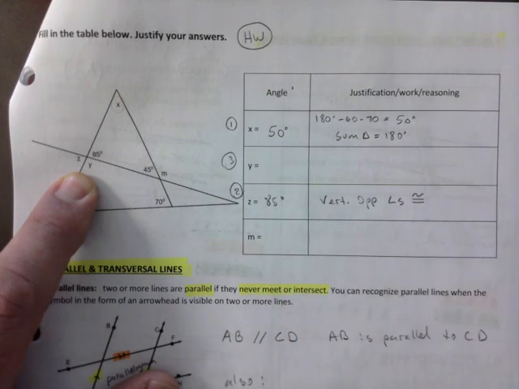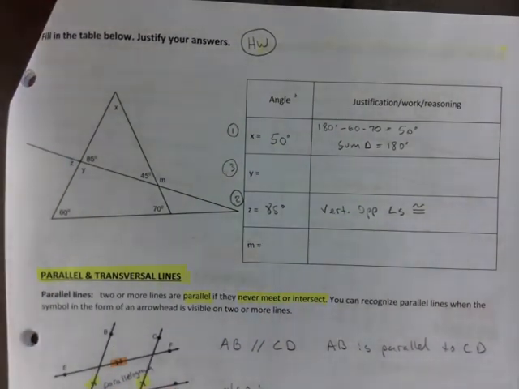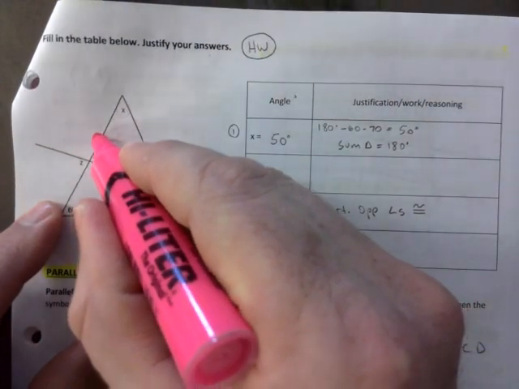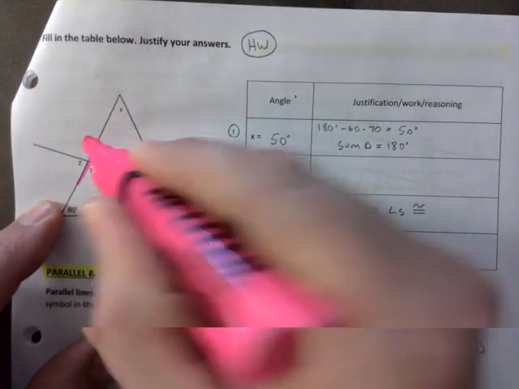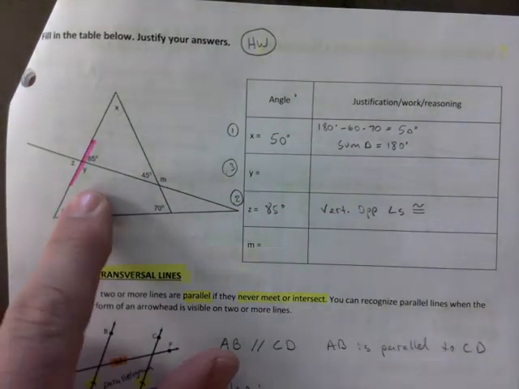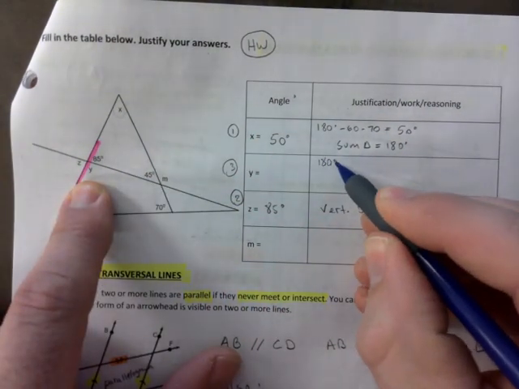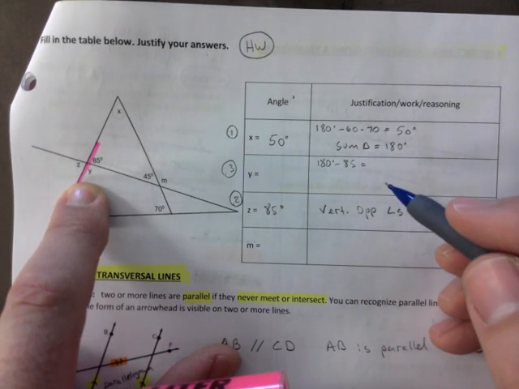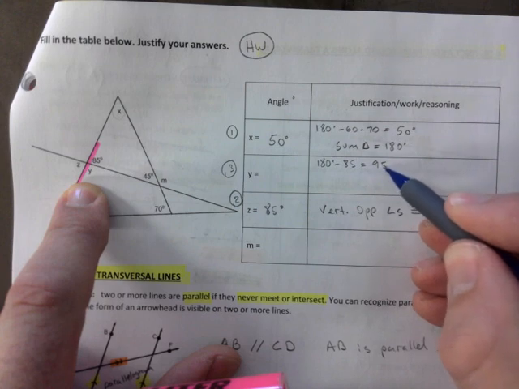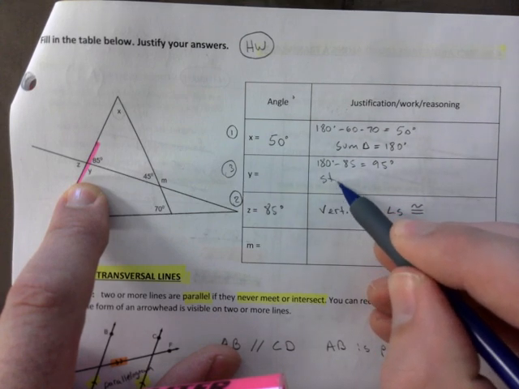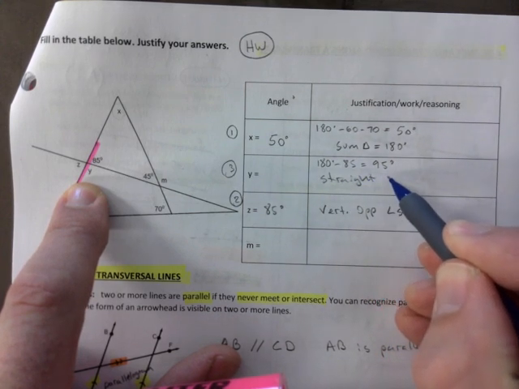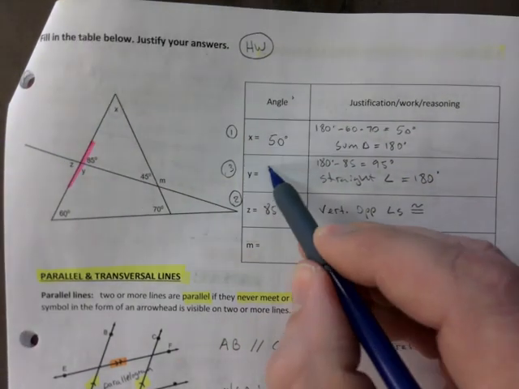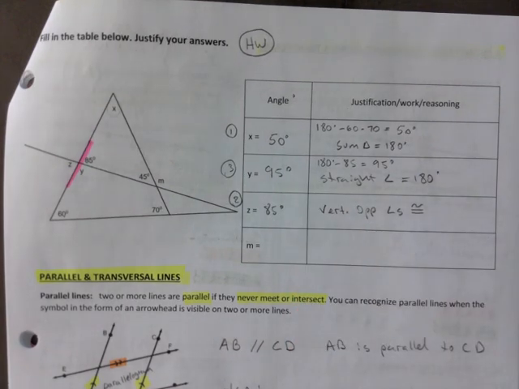Then maybe let's do Y. That's the one I'm going to choose next. I will highlight the fact that Y is along a straight angle here. So you could just go 180, because the whole angle is 180, minus 85, and you end up with 95. A straight angle is equal to 180. So you put the 95 in here. Good to go.